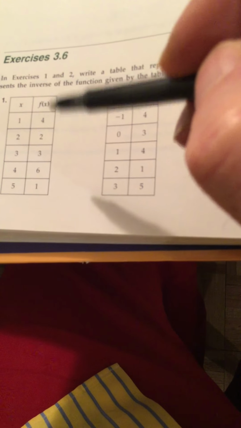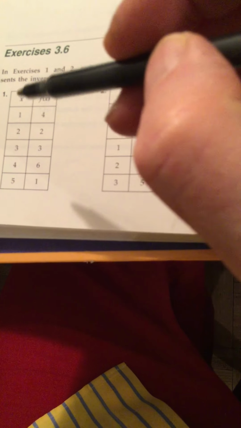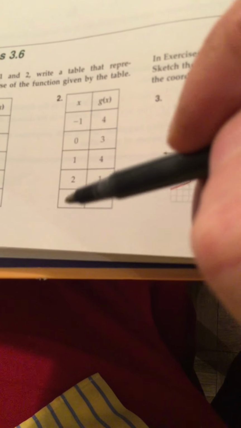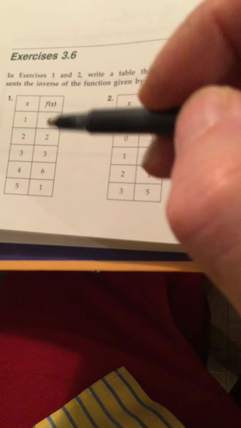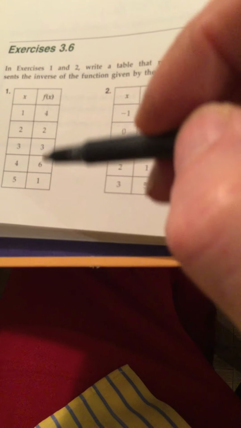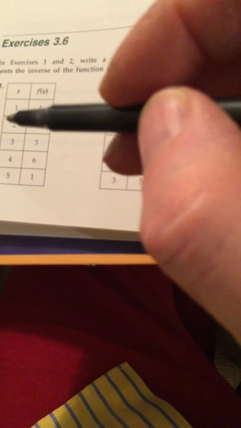So here you have your x and your f of x. Notice that the x values are written in ascending order from 1 to 5, and in this case from -1 to 3. What you should do is, this is going to become your range for the inverse, so you should write 1, 2, 3, 4, and 6, and then put in the corresponding column for the inverse function.